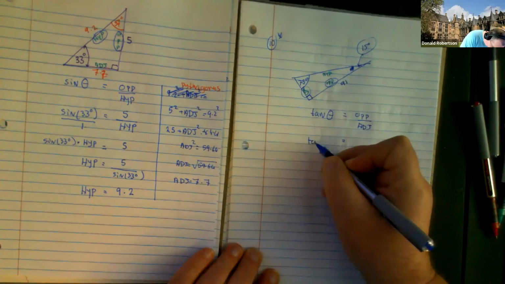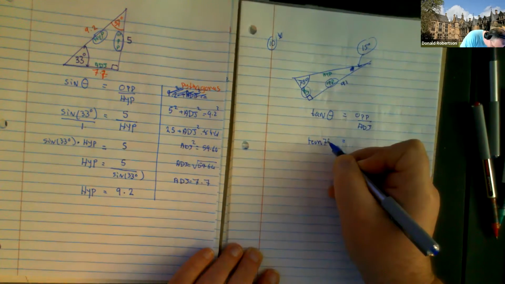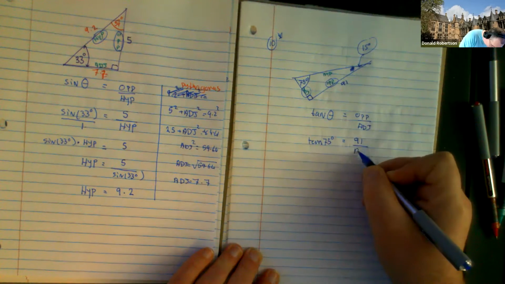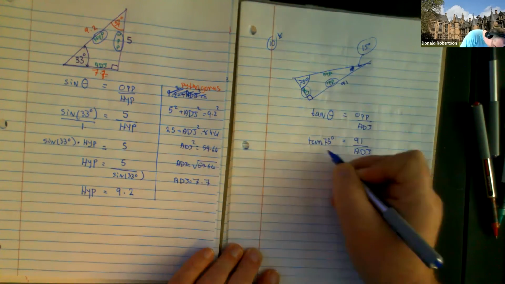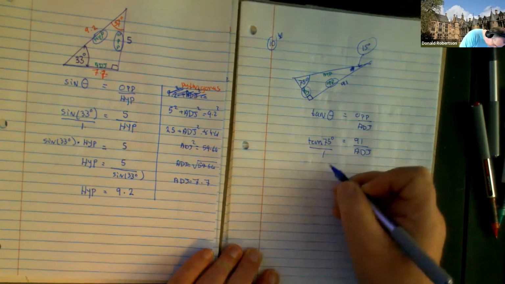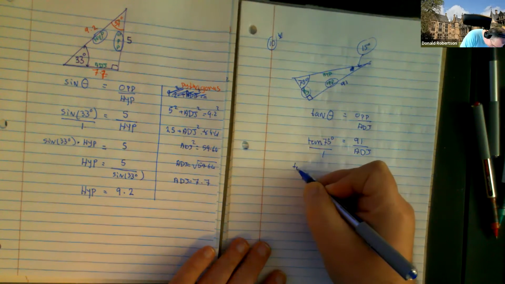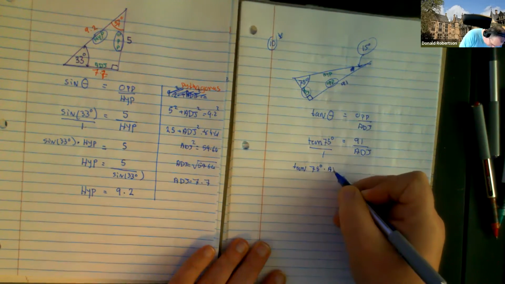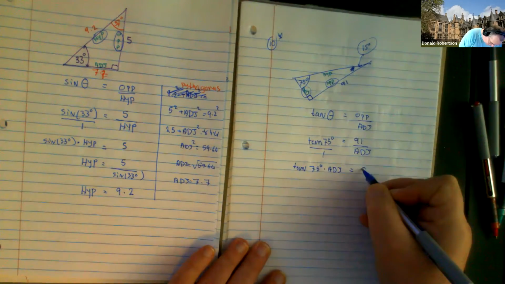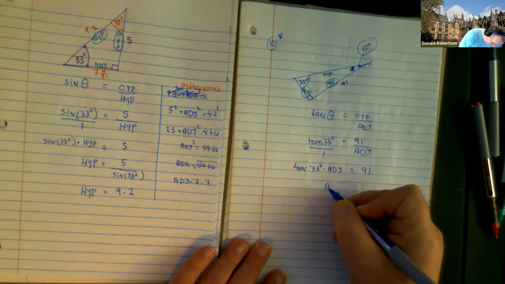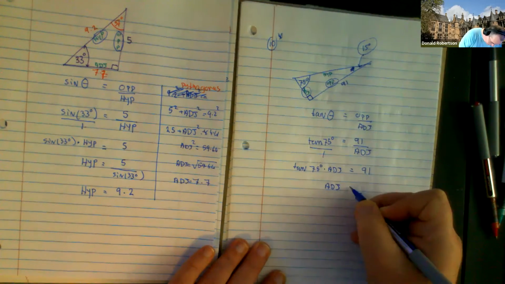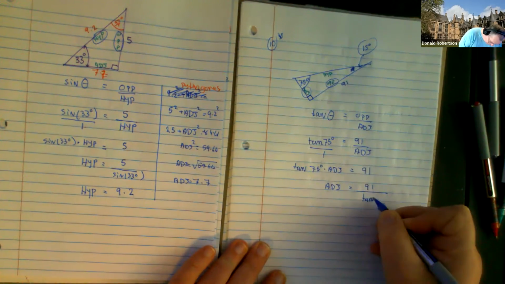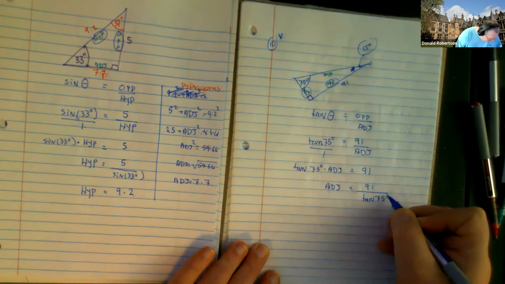So the tangent of 75 degrees is 91 over adjacent. Little cross multiply here. Tangent of 75 degrees times the adjacent is 91. So the adjacent, you get that by dividing both sides by the tangent of 75.